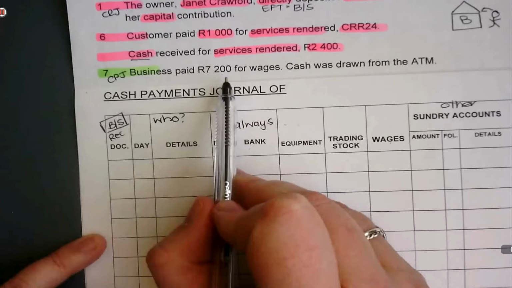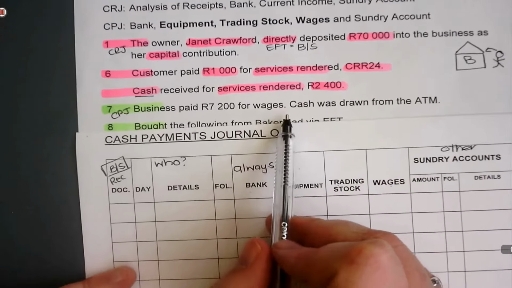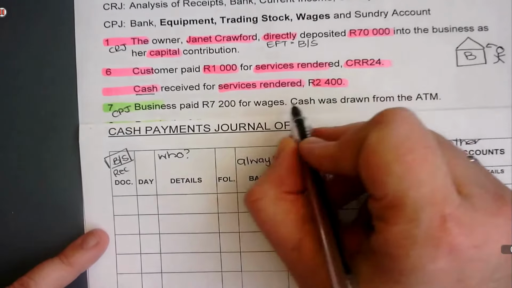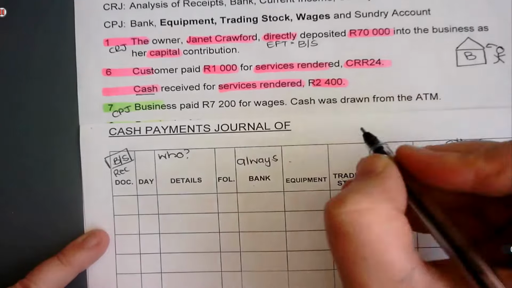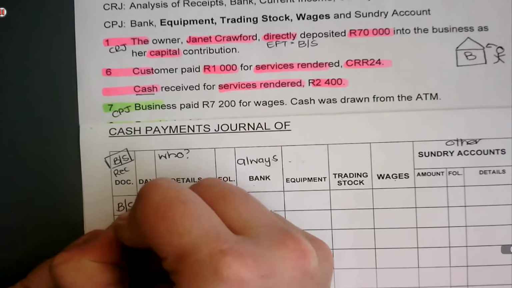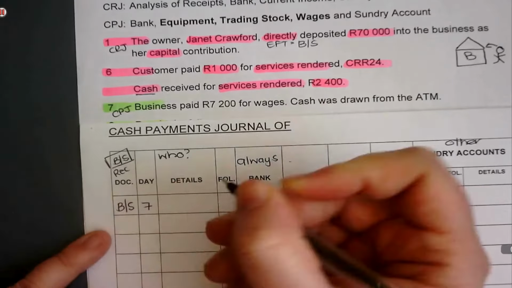Business paid 7,200 Rand for wages. Cash was drawn from the ATM. So if you draw money from the ATM for wages, and although it says cash, just be careful, it is going to be a BS, because you look on your bank statement that you've drawn money from the ATM. The date is the 7th.